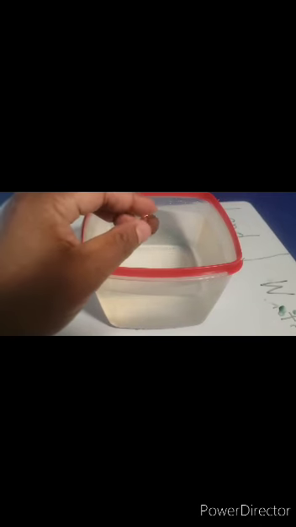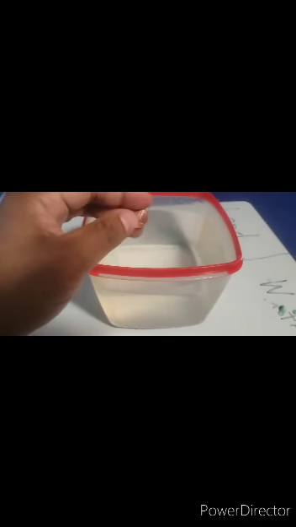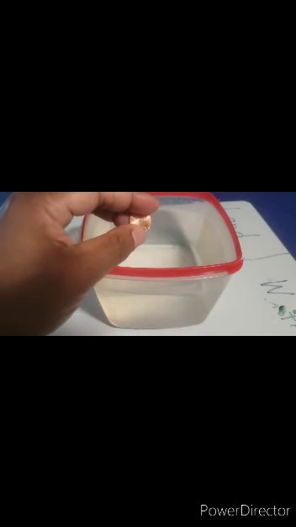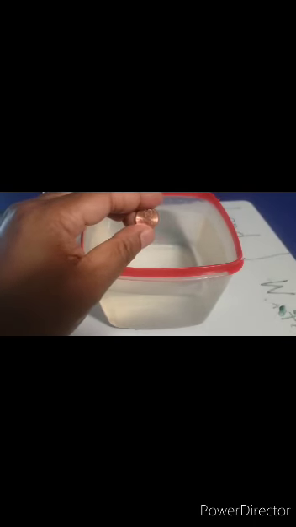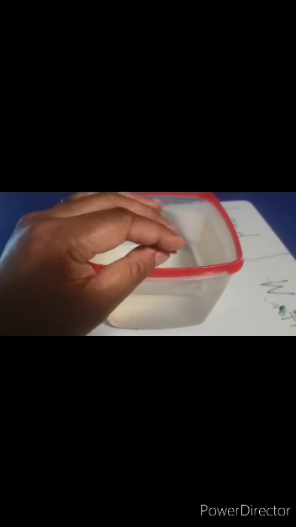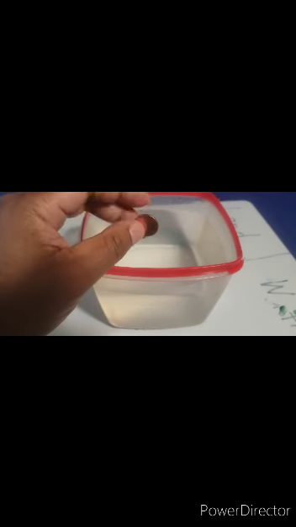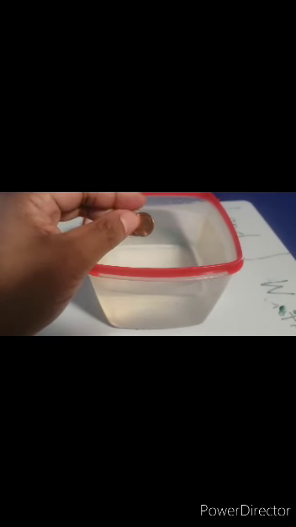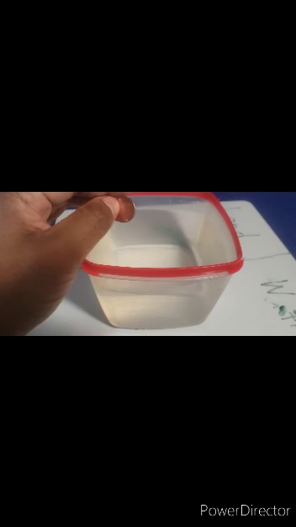Next, I have a coin, right? Now, do you think this copper coin, a penny, is going to float or sink? Yeah, it's a nice shiny penny, right? What do you think? I think it's going to sink.